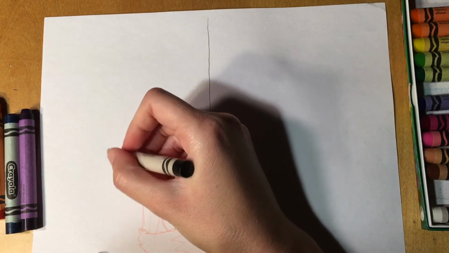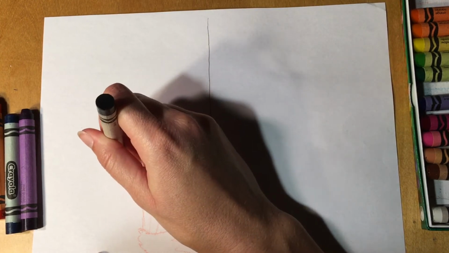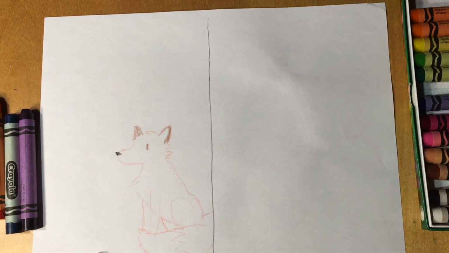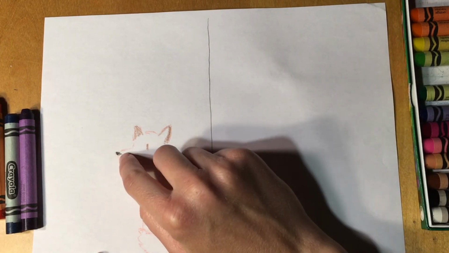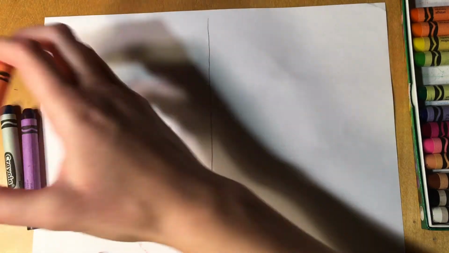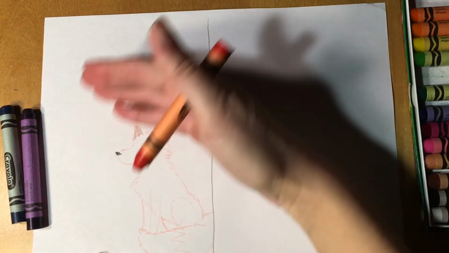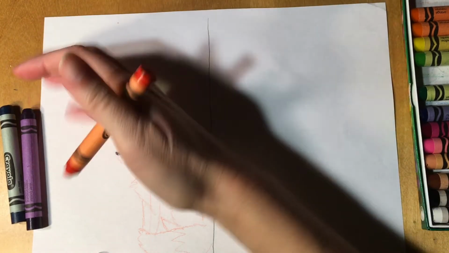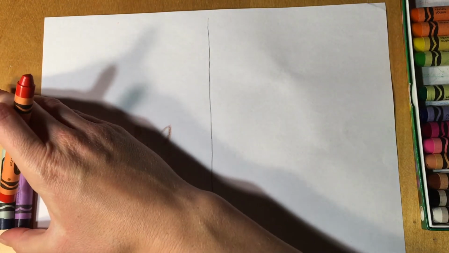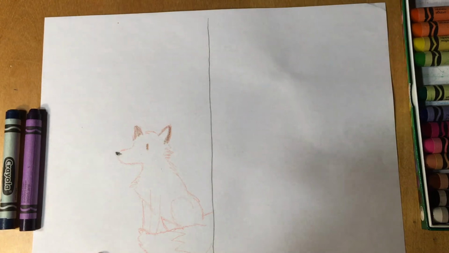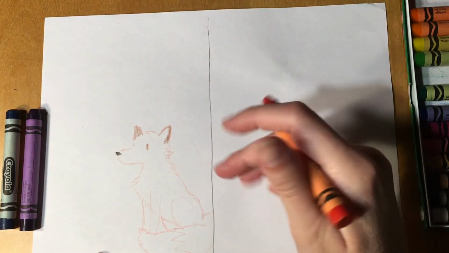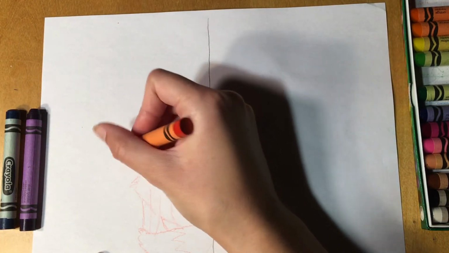So I'm still trying to keep that light, although since it's a black crayon, it's already a little bit dark. But that's okay, especially because it's just that tiny, tiny spot. It's not going to make the overall artwork feel darker. And that's really the idea with high key and low key, is that it's the overall value of the artwork as a whole.